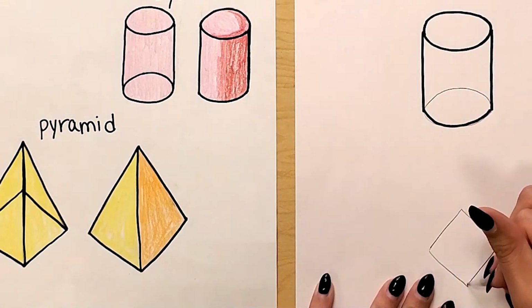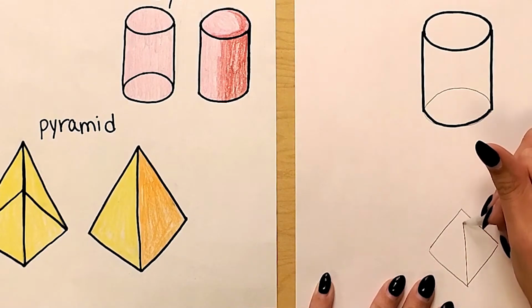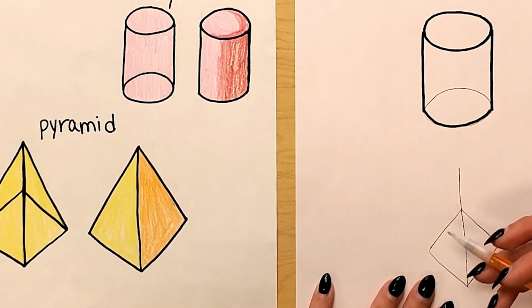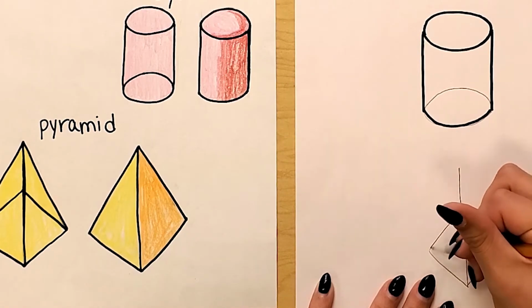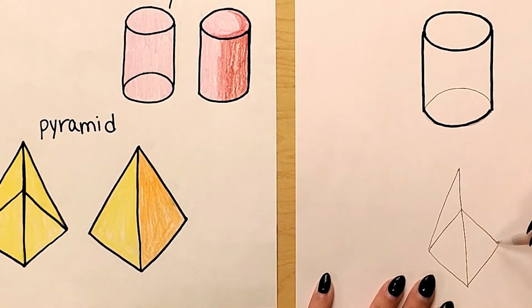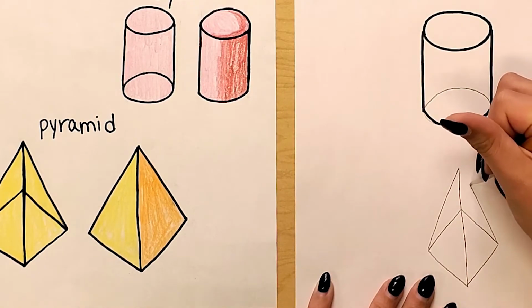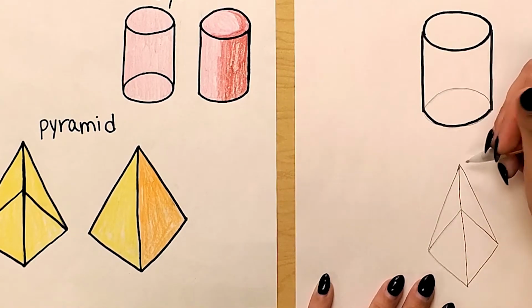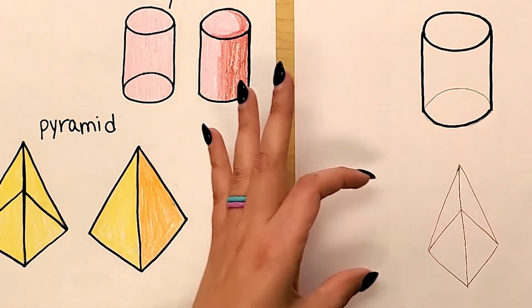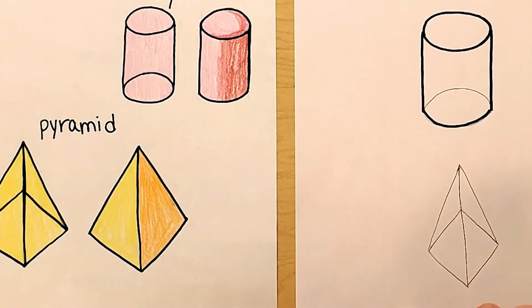Then you're going to make a line that goes straight up from the bottom. It goes through that top point and goes up a little ways. And then you're going to make a diagonal line from this corner to the top and this corner to the top. Oops, there we go. So there's a pyramid. It's a little squished. If I made my diamond a little wider, it wouldn't look so squished, but that's okay.